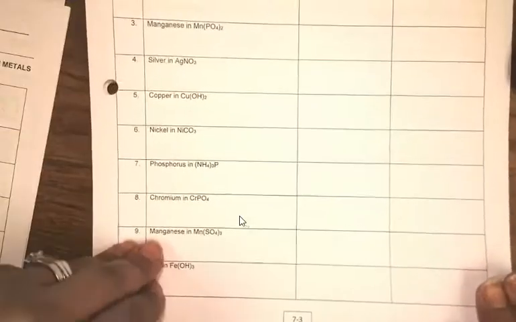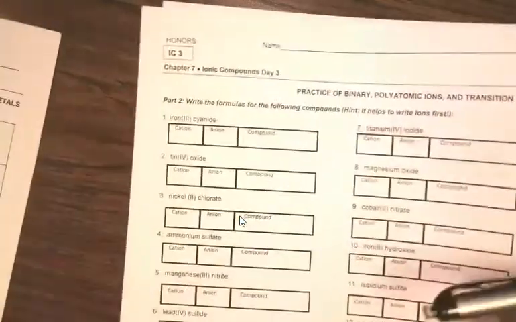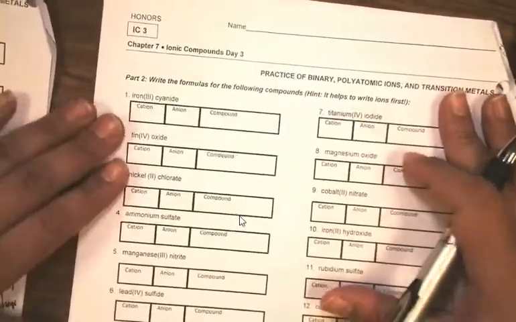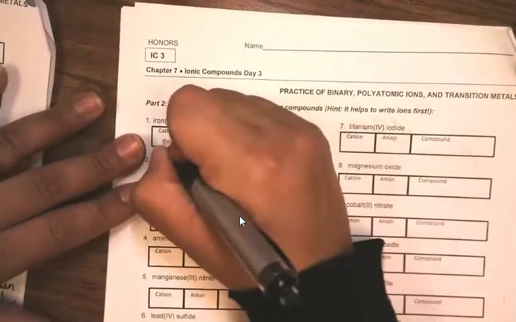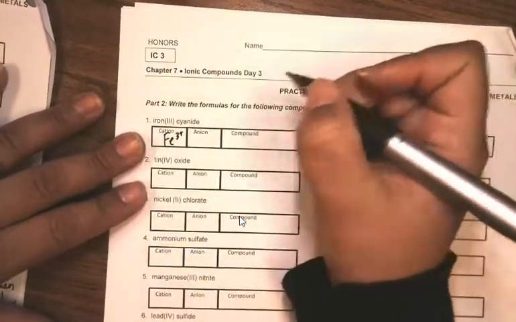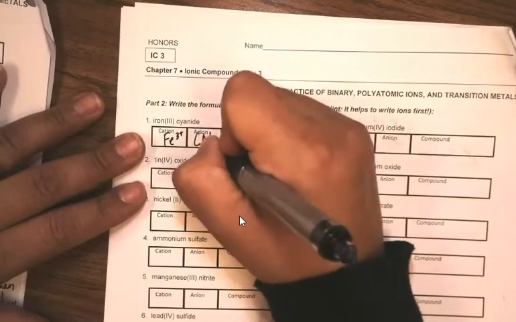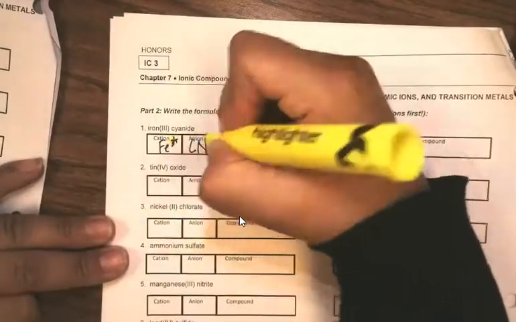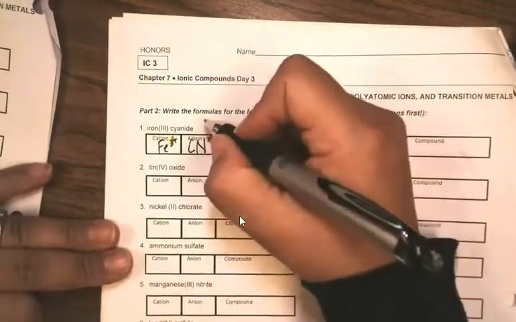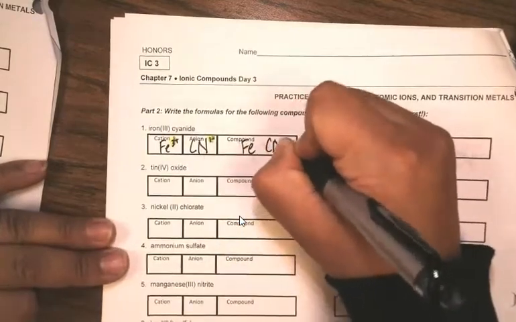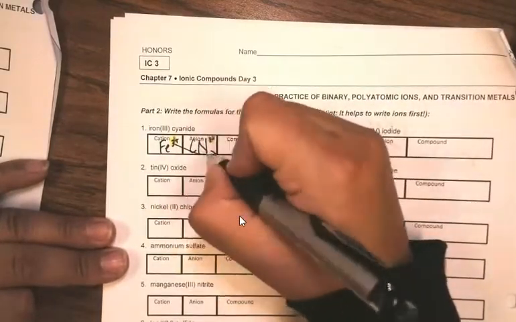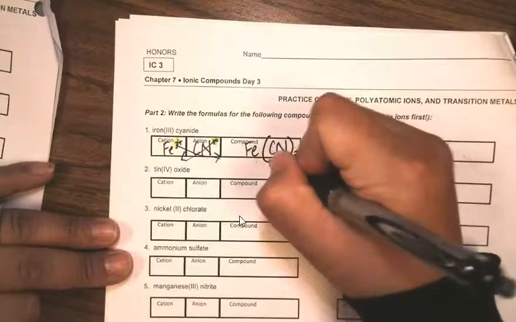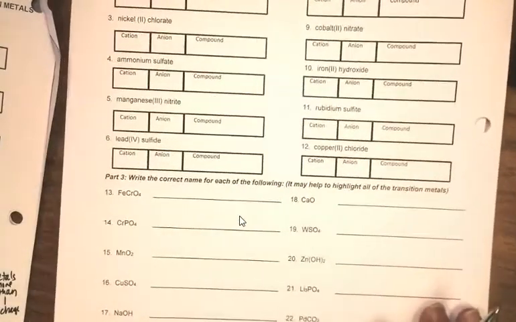All right, let's look at the back of 7.3. Over here, write the formula for the following compounds. Hint, it helps to write the ions first, and you have to anyways. Iron, Roman numeral 3, is Fe3+. Cyanide is CN 1-. Remember, highlight the charges, especially just the numeric part. Nothing can cancel. Rewrite the symbols and any subscripts that go with the polyatomic. Cross. 1, 3. Do I need parentheses? Yes, because it's more than one capital letter and I cross the 3 or greater.